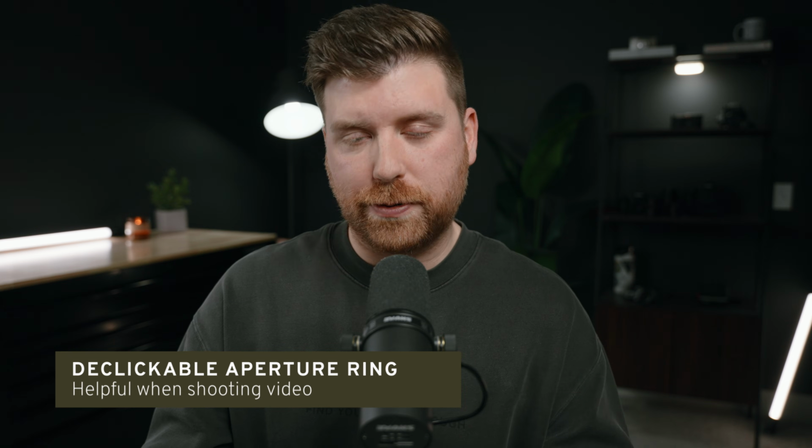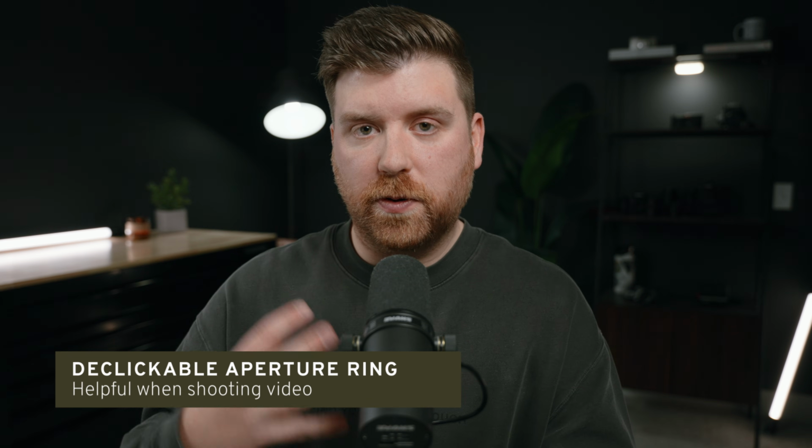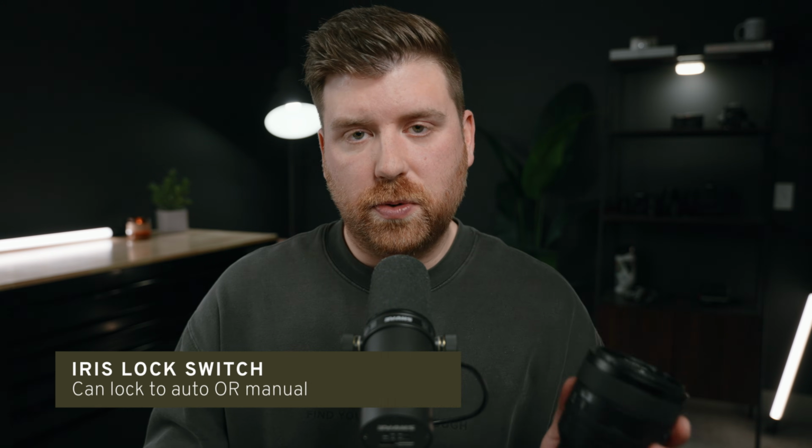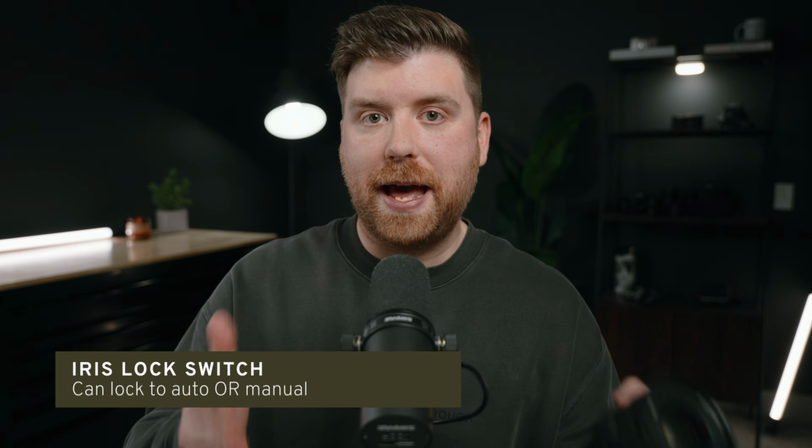Another toggle on this lens is the option to click or declick the aperture ring, which for someone like me who shoots both photo, where you'd want to have a clicked aperture ring, and video, where you'd want to have a declicked aperture ring, is really, really helpful. And then I also really appreciate the iris lock switch on this, where you can either lock it to the automatic mode, where you control the aperture with your camera and the camera settings, or you can lock it onto the declicked side of things, which is really nice because when you're manually moving the aperture ring like that, it prevents you from going back to the auto mode, which is really helpful when you're filming. So a couple things like that I've really appreciated.